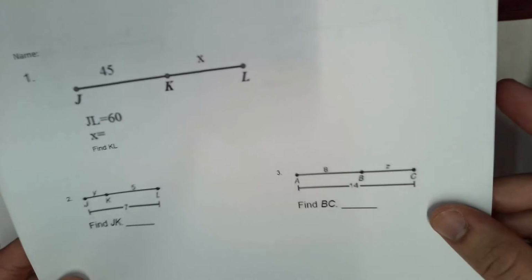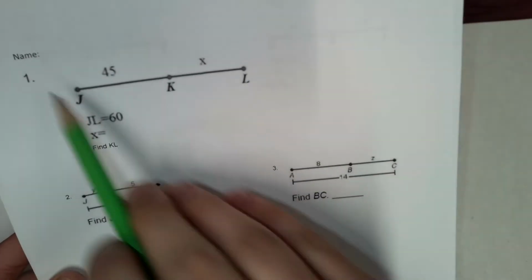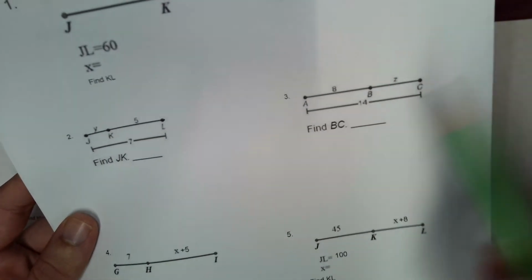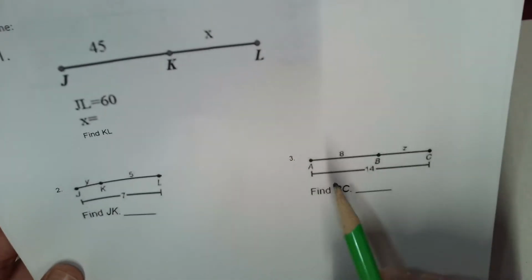Okay, so this is your sheet. These are your actual questions. So I want you to do number 1, which is just like what we just did here. And then 2 and 3 are also very similar. Solve for Z, solve for Y. They're going to be the same thing as JK and BC. All right, so go ahead and pause the video. You guys do 1, 2, and 3.